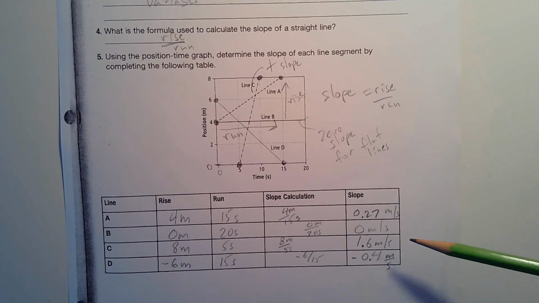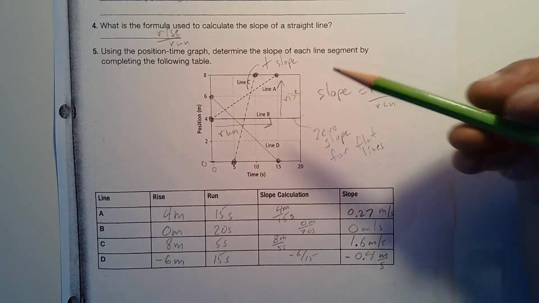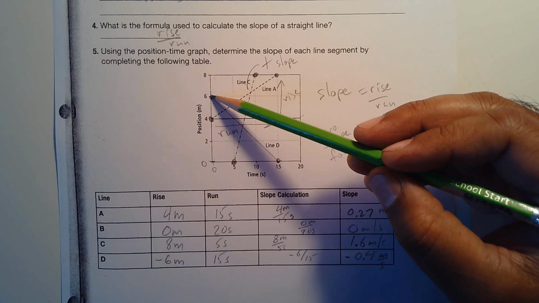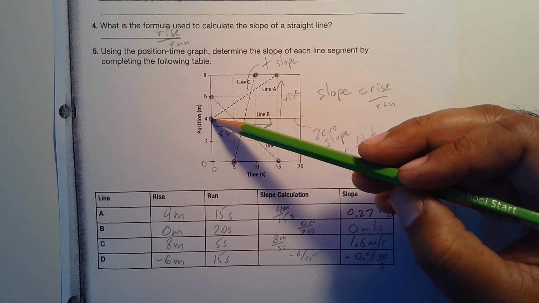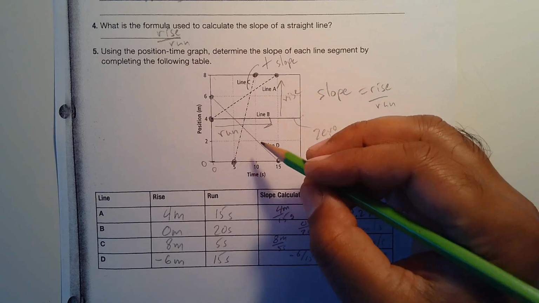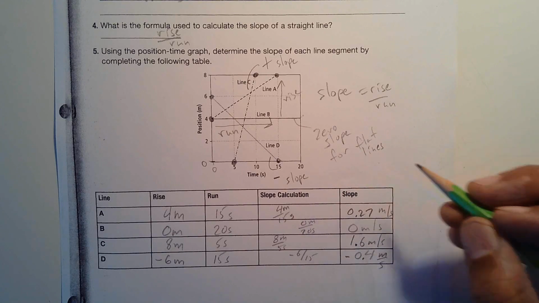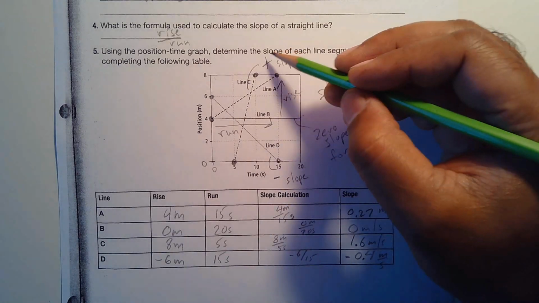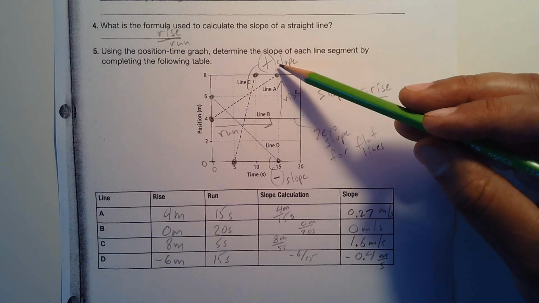Now the last one here, line D, is the one where we're going from here to here. Whenever the line goes down and to the right, as opposed to this one which was going up and to the right, this is what we call a negative slope. A negative slope means just that: you're going to get a negative value, whereas this is a positive slope.